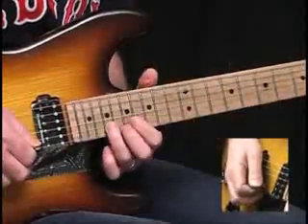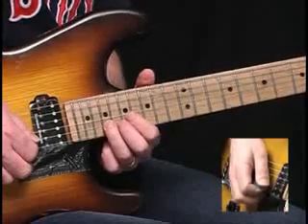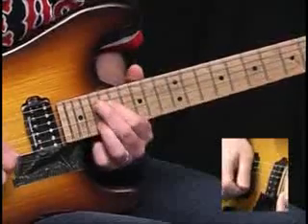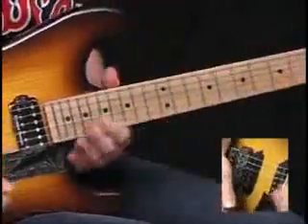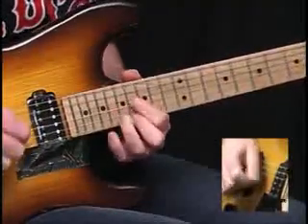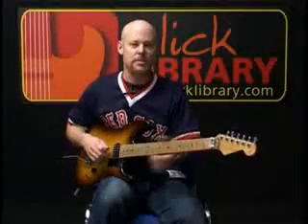Followed by a bend on the B string on the 19th fret, up a full step, back down. So if I put that together, the phrase sounds like this. Okay, so let me go back and put all this stuff in context.